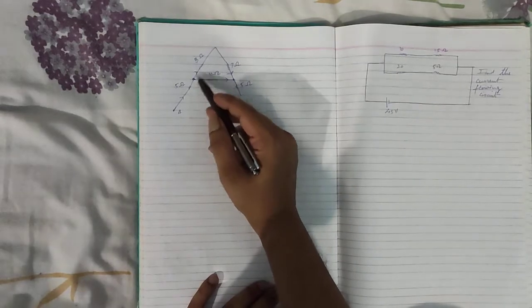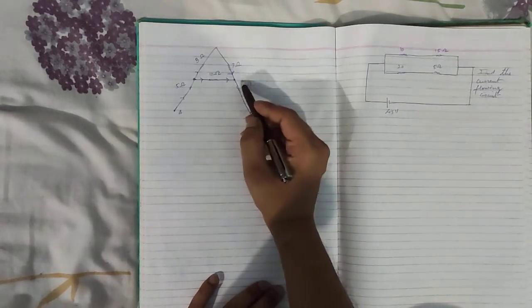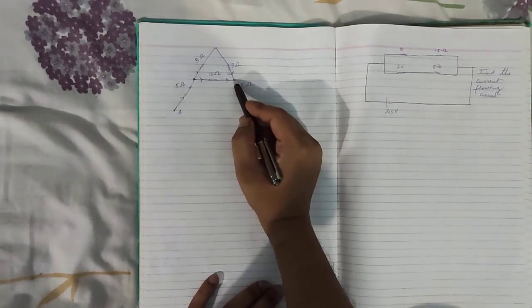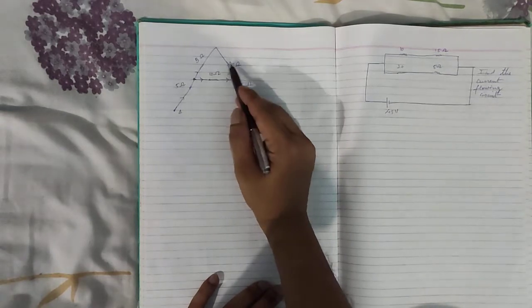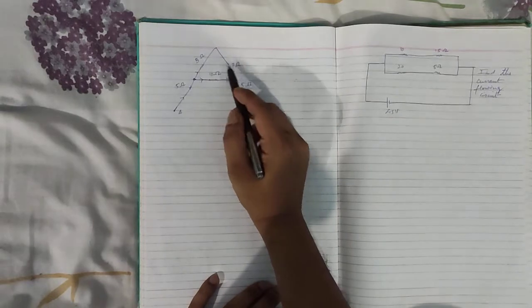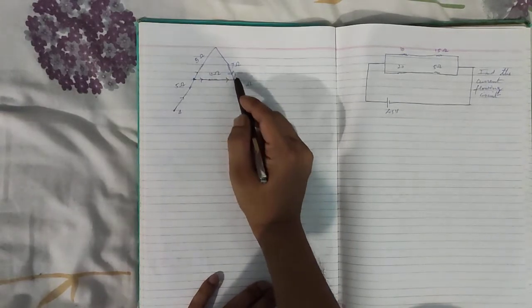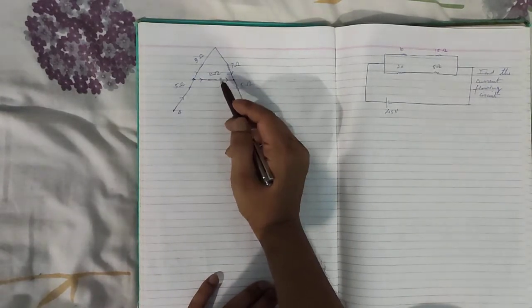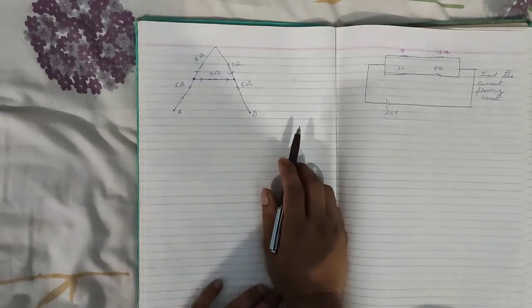That means the current splits up in these two ends and then it combines over here, and therefore these two wires are in parallel with each other, which means that this 3 ohms and this 7 ohms, in series with each other, are in parallel with this 10 ohm resistor.